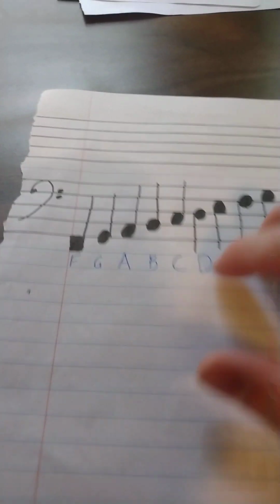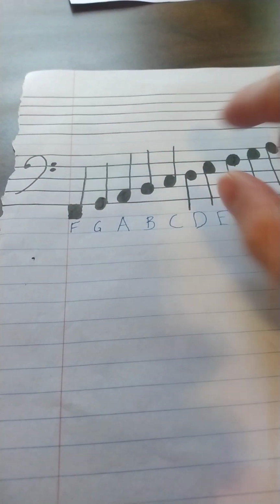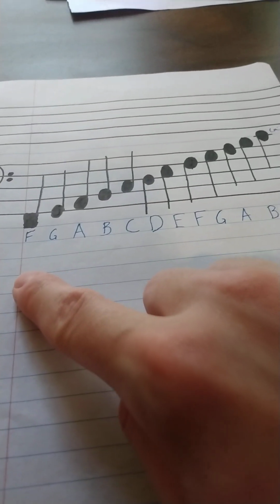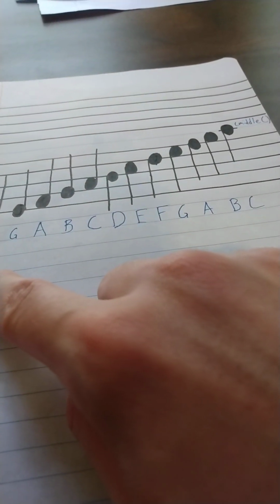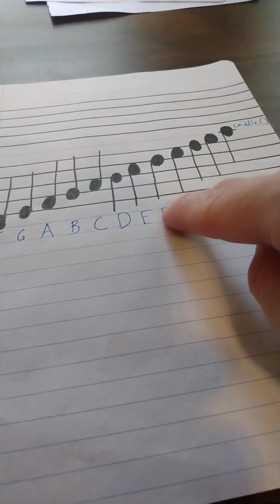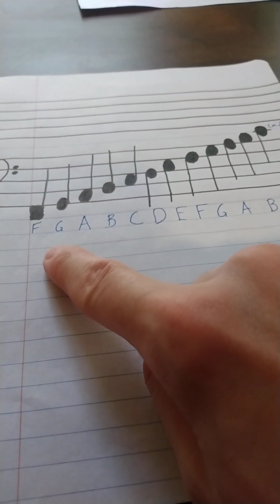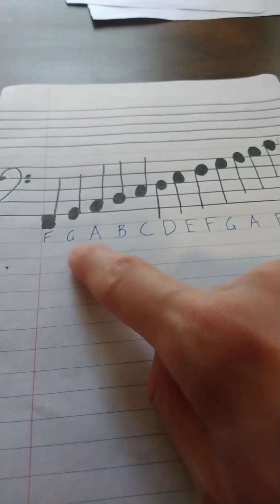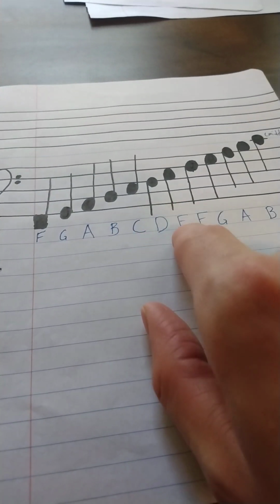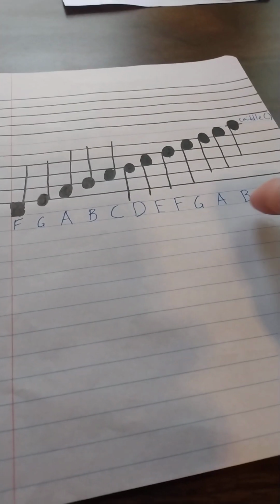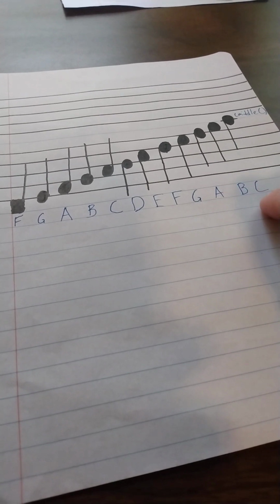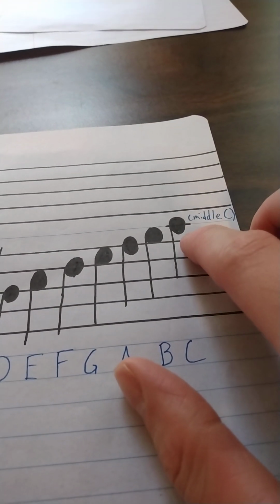This is F. This is bass clef. And here I've started at F, and I've gone up another octave. Okay, so here we have the same example. F, G, A, B, C, D, E, F, G, A, and then B, and then C. Here we have middle C again.